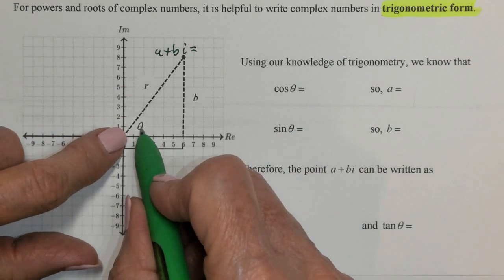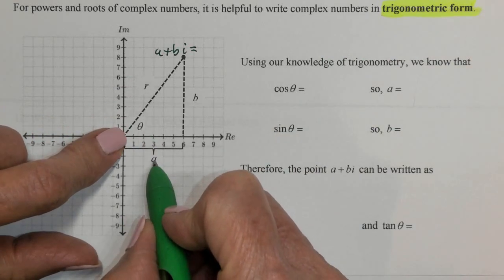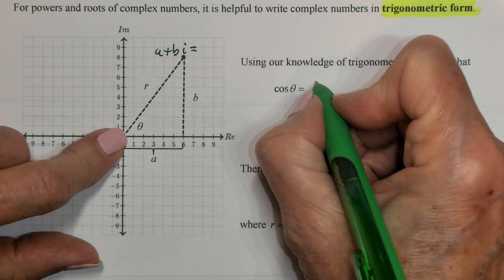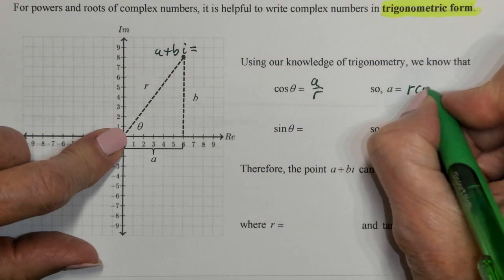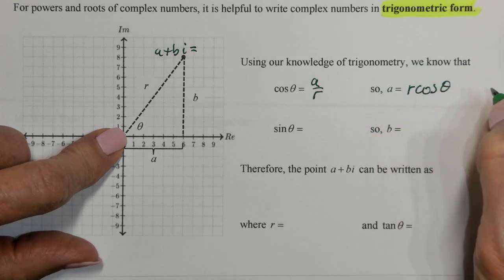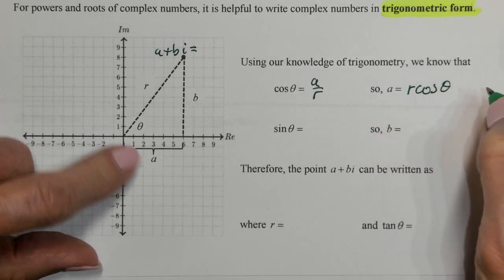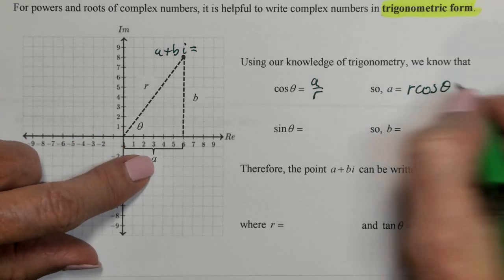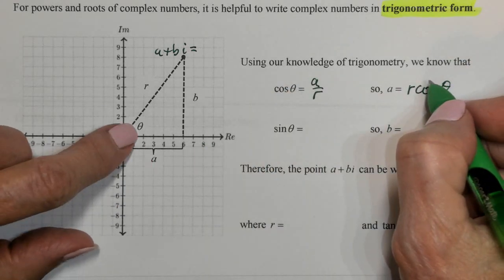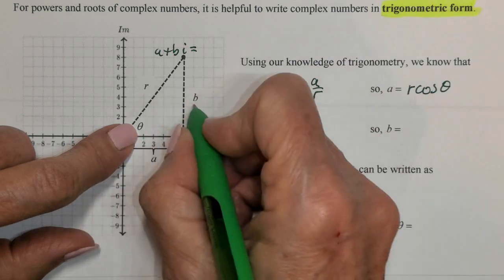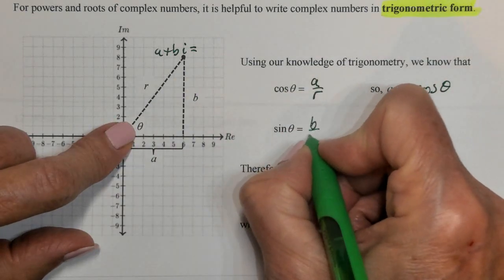Cosine of theta is adjacent over hypotenuse, that is a over r. So a is equal to r cosine theta. We did the same thing with polars, where a was just an x and b was y. Sine of theta is opposite over hypotenuse, b over r.